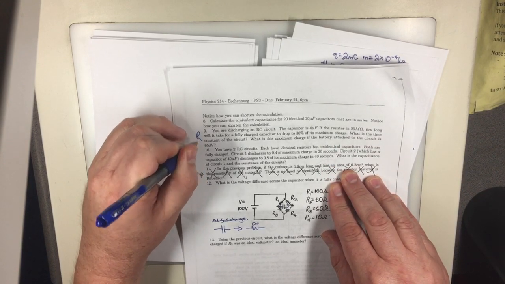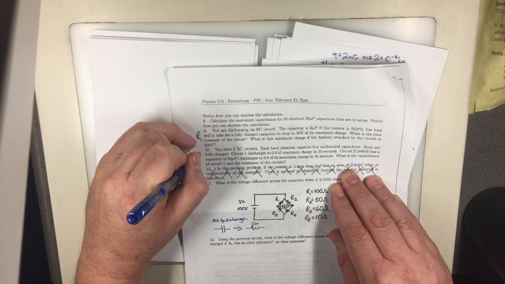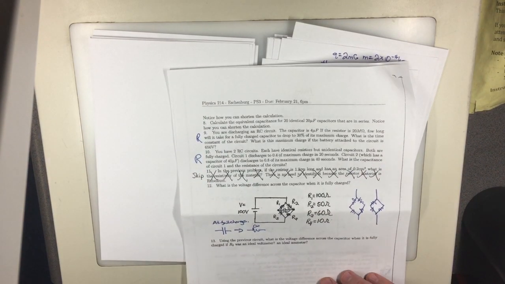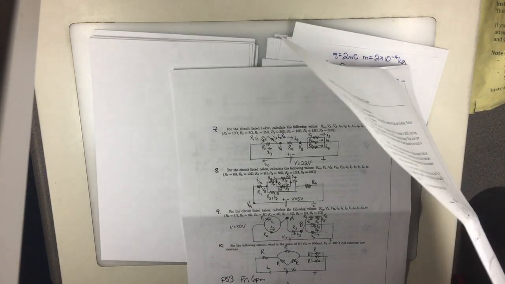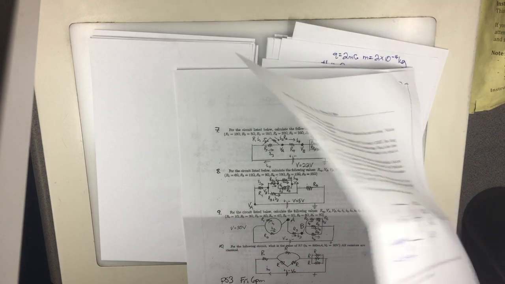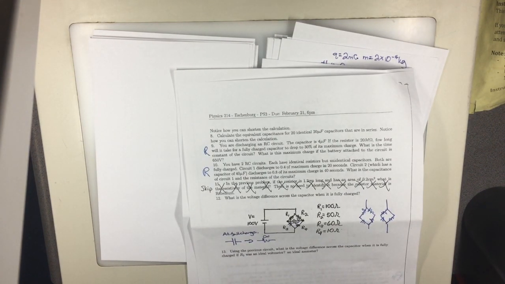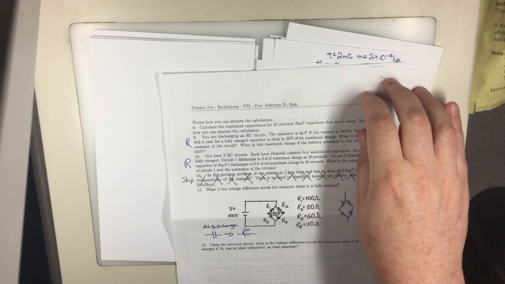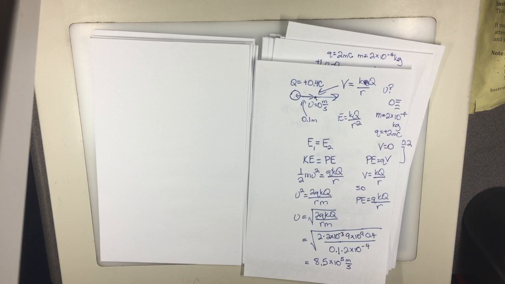Probably that one and 9, and just understand how 10 works, I would say those would be it. And I think that's it for this. And so that's what I think is about it.